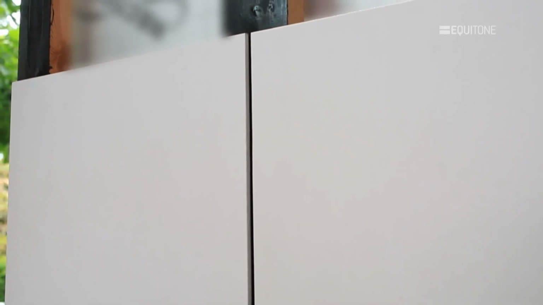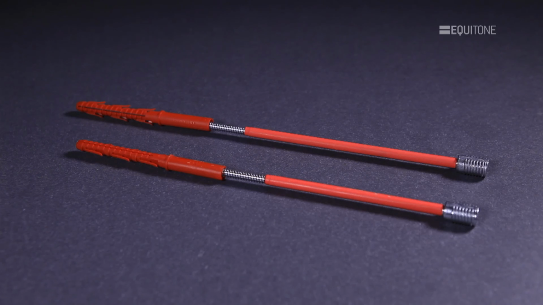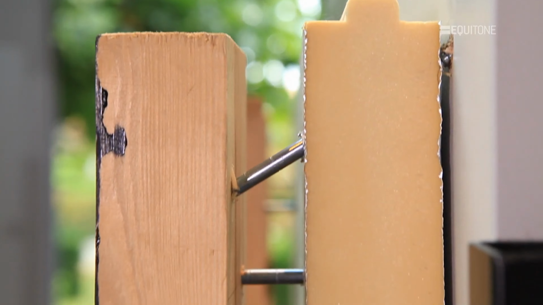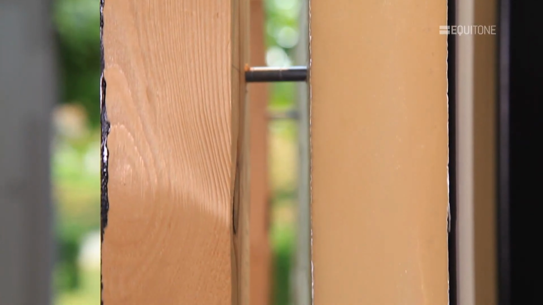Distance screw system. The distance screw concept utilises special structural fixings which are able to carry the weight of the facade without the need for brackets or profiles. This method reduces the effect of thermal bridging.